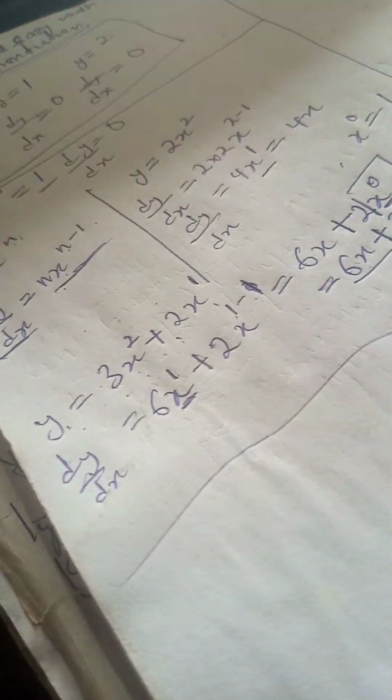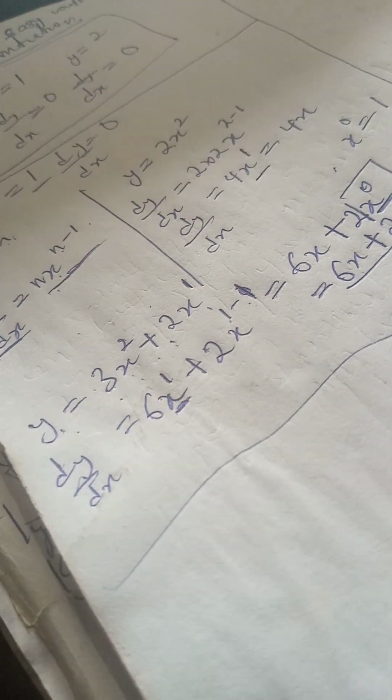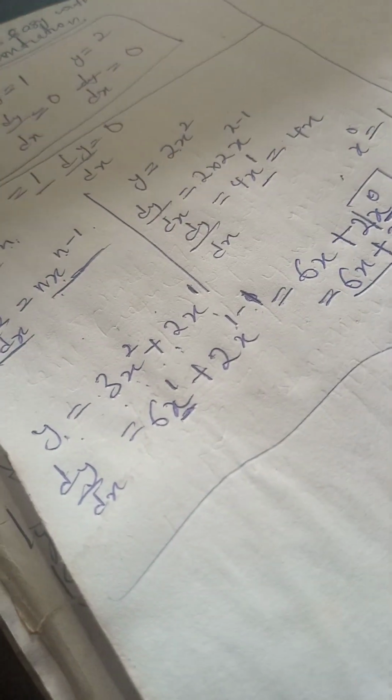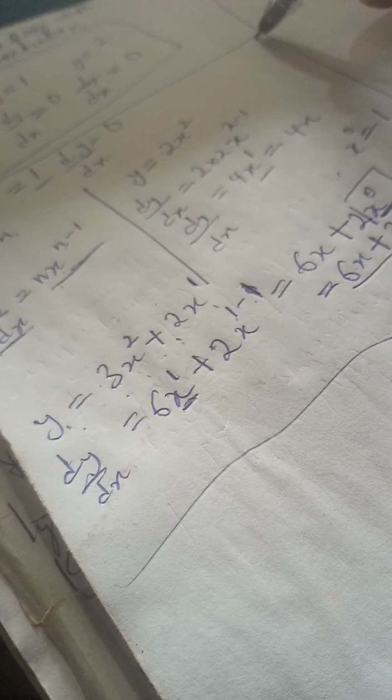Those are the first two important things to know in differentiation. So we'll just take it bit by bit.